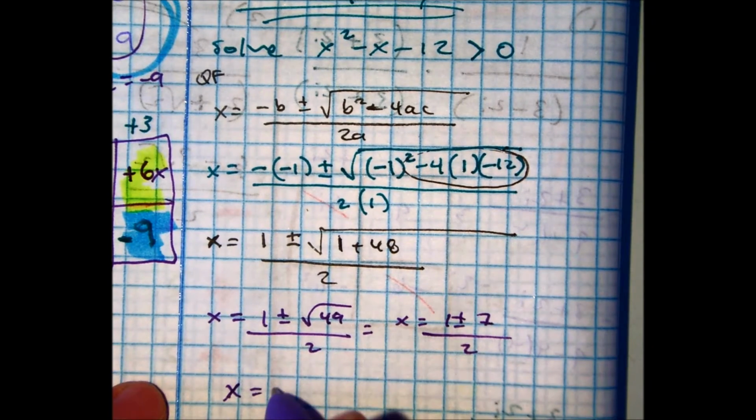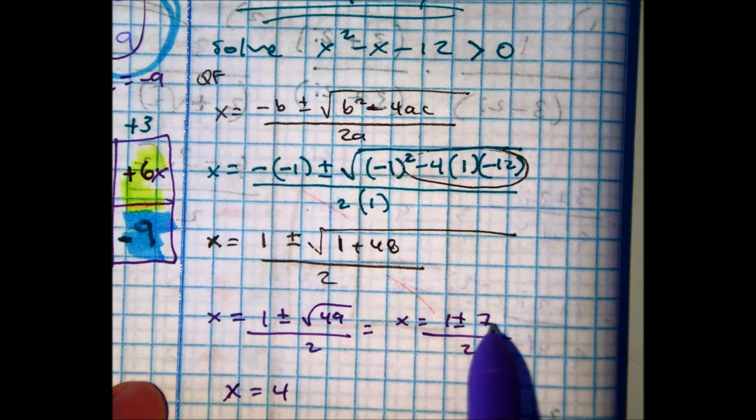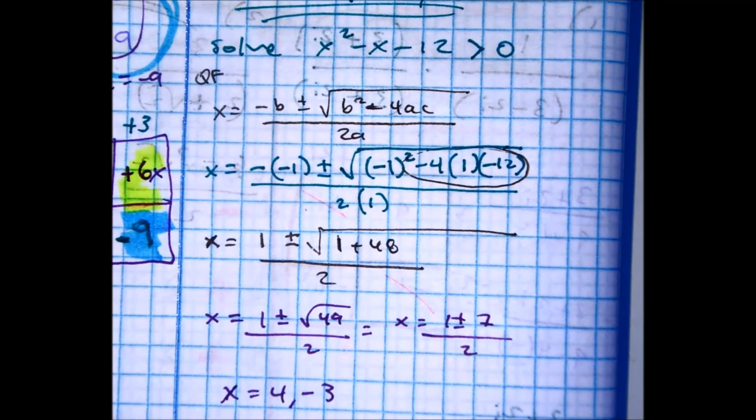8 divided by 2 is? 1 minus 7 is? Negative 6 divided by 2 is? Negative. Raise your hand if you got 4 and negative 3.